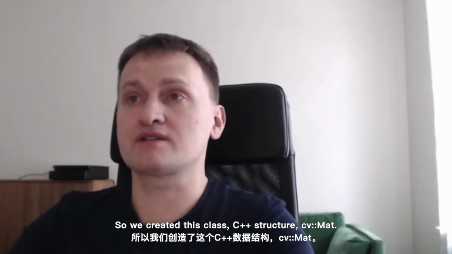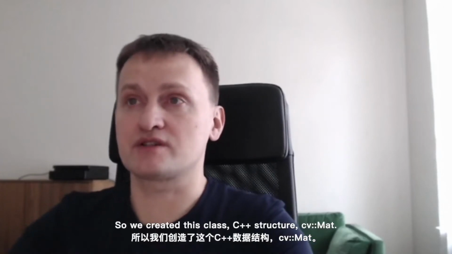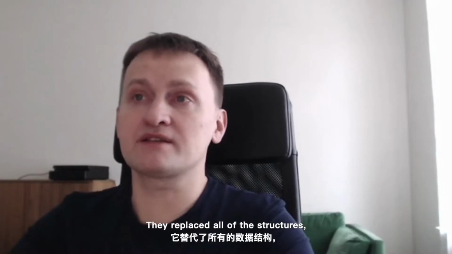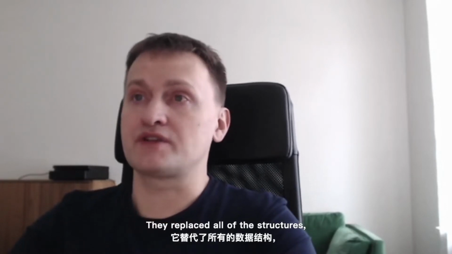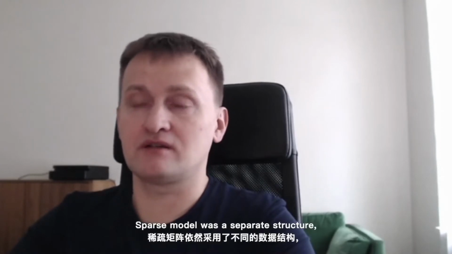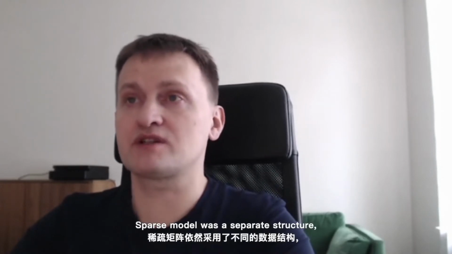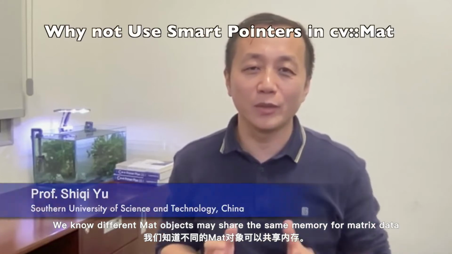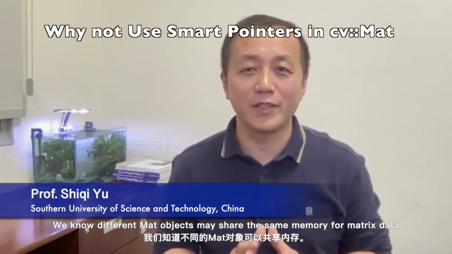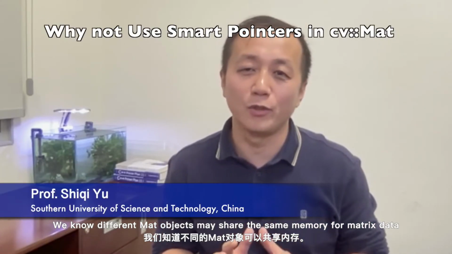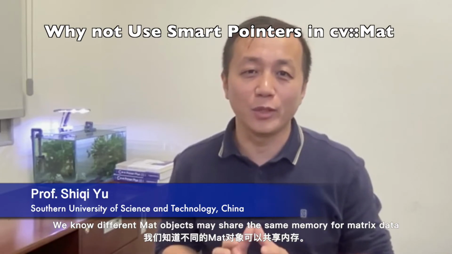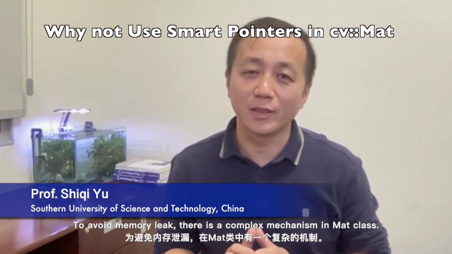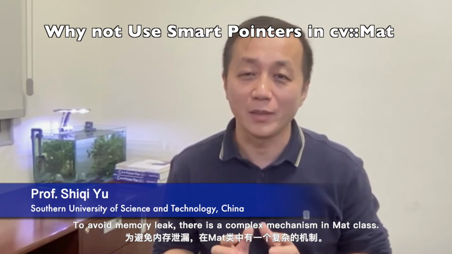So we created this C++ structure, cv::Mat, and it replaced all of the structures: IplImage, CvMat, and CvMatND. SparseMat was a separate structure, but all the dense arrays were replaced with just a single structure. We know different objects may share the same memory for matrix data. To avoid memory leaks, there is a complex mechanism in the Mat class.